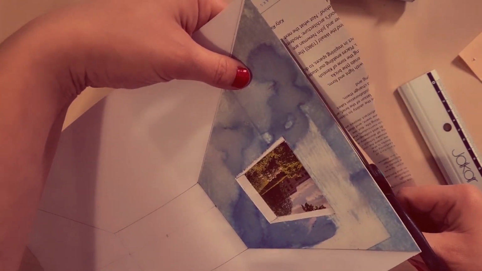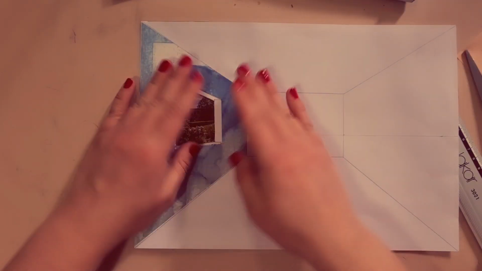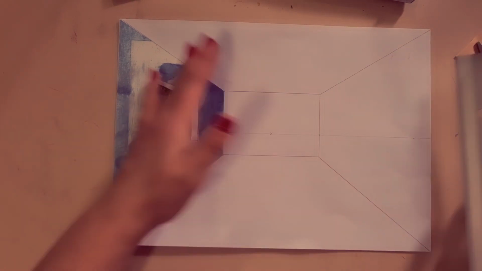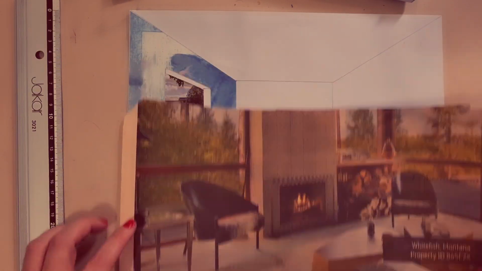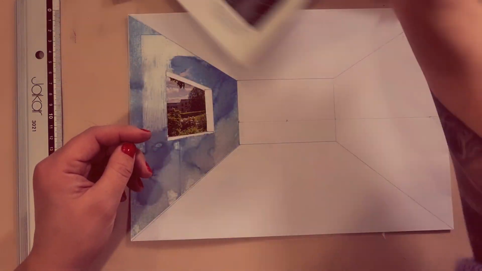Obviously you could go into more detail, so you might decide you want window ledges, window panes, you want to break it up into different sections. You can make it as detailed as you like. So I'll obviously come back to cutting that chair out later.